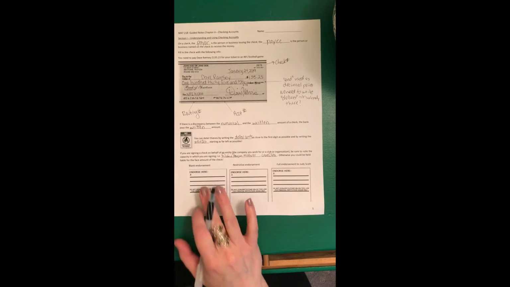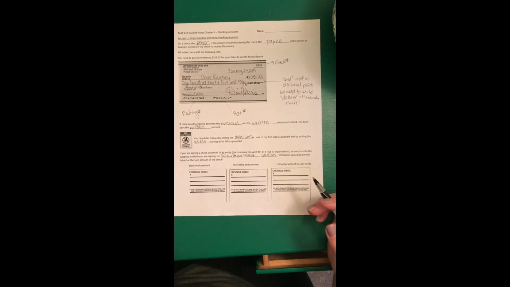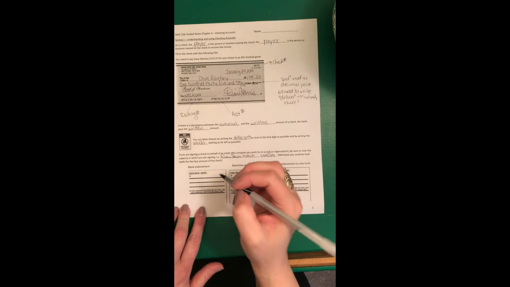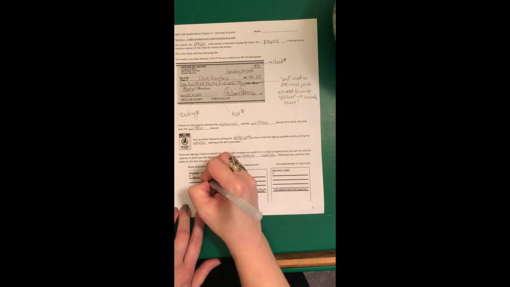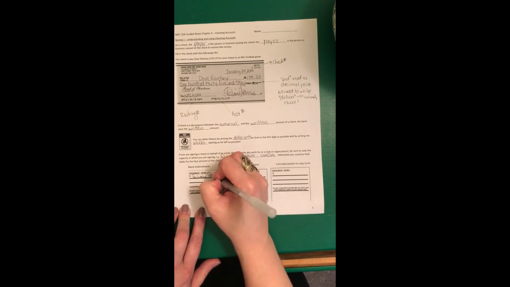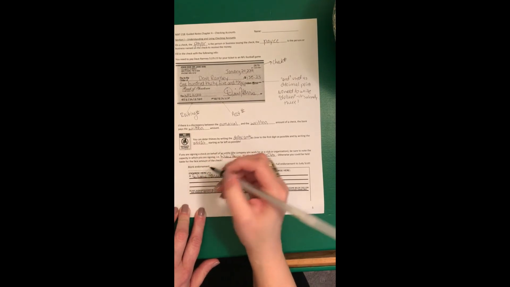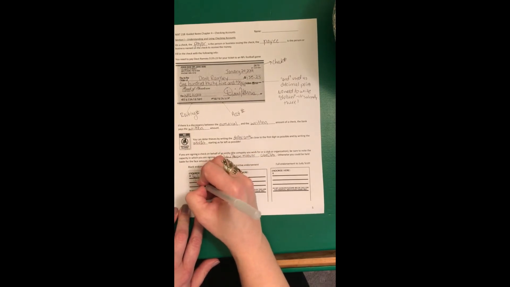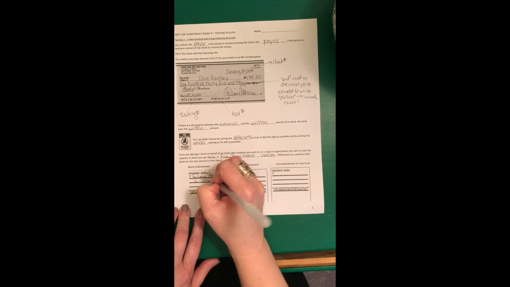Next, I want to look at endorsements. So when you get a check, you need to endorse it. And there's a couple different ways that you can endorse it. One is the blank endorsement. So you would just sign your name. Some banks require you to write your account number too. So you might write your account number there.